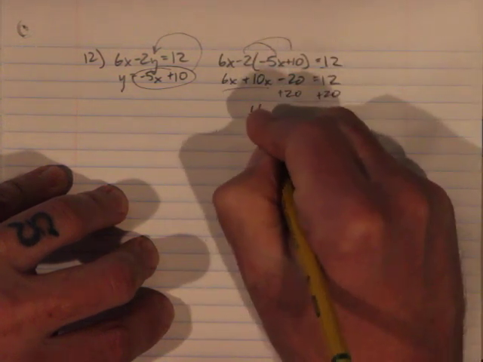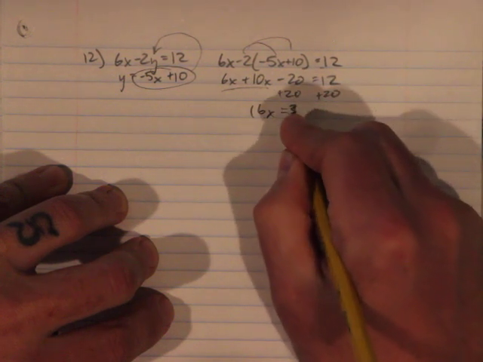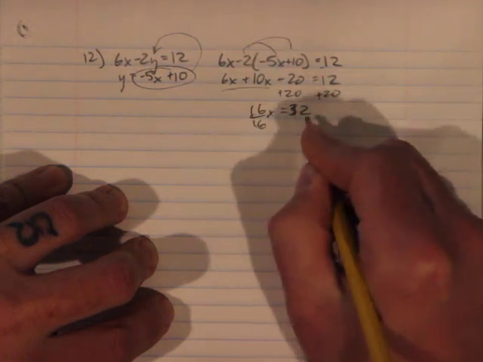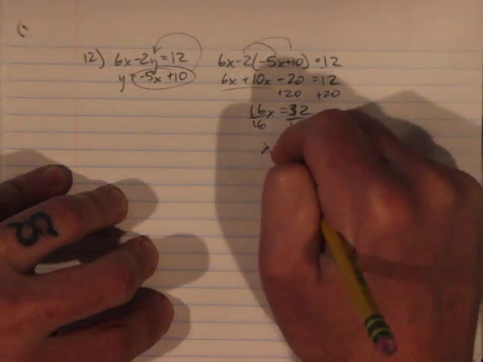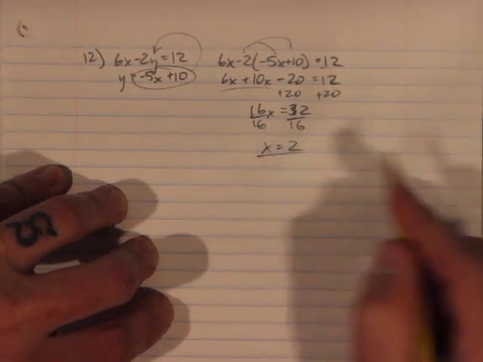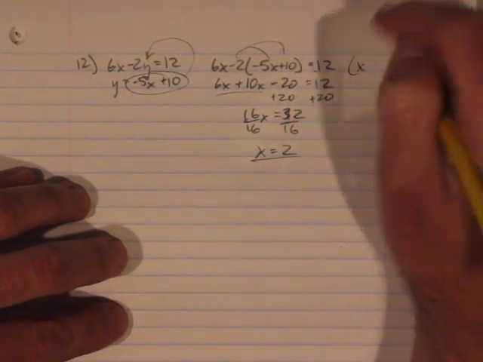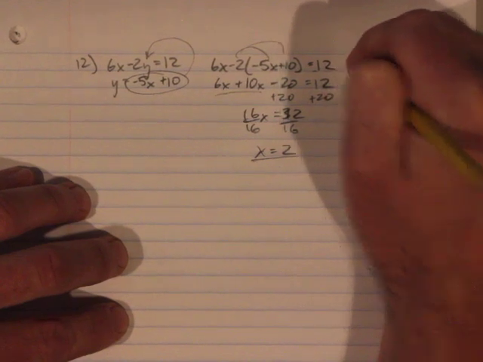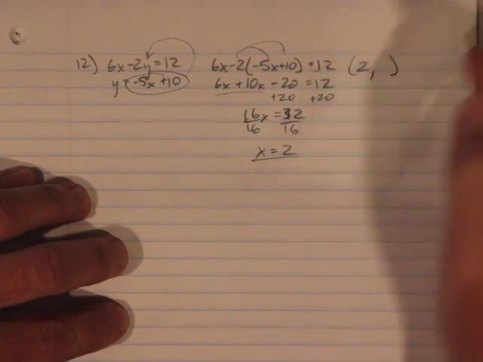6x plus 10x is 16x. 20 plus 12 is 32. Divide both sides by 16 so that I have 1x on the left and x equals 2. Now I'm not done yet. I have found the x value of my solution, which is where these two lines cross, and that is 2. I need my y value now.